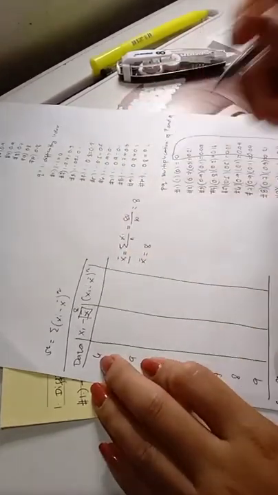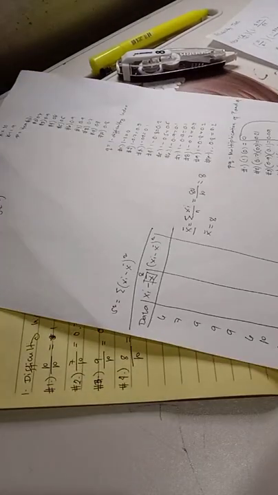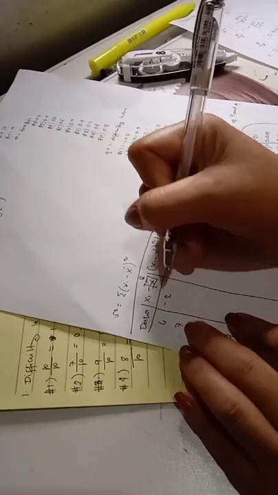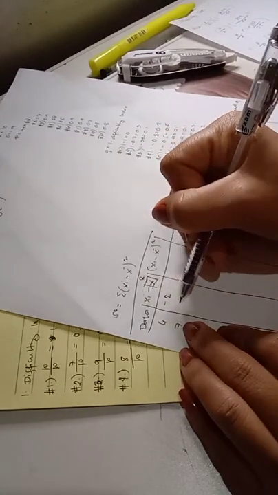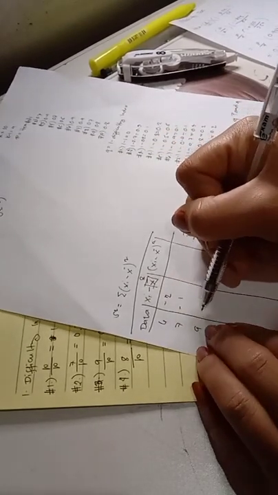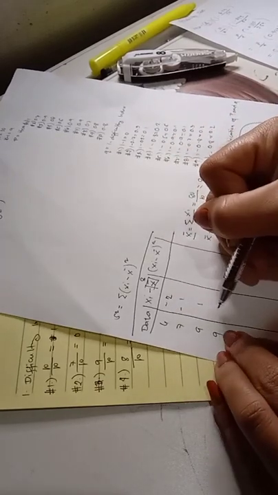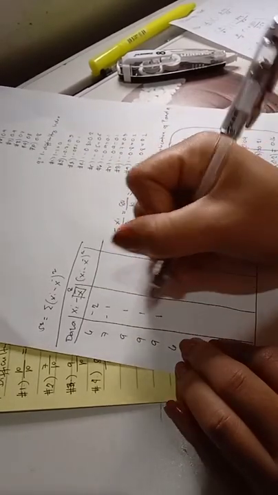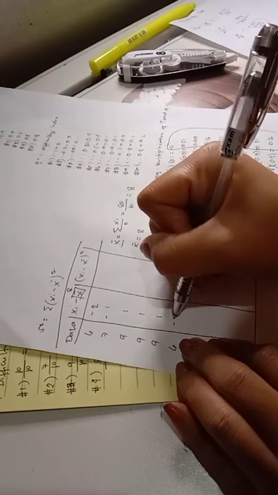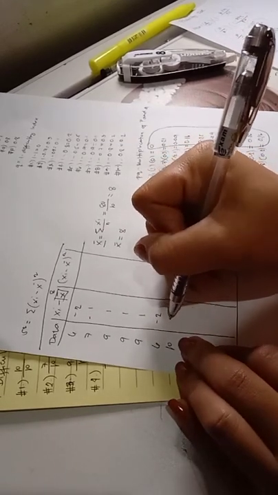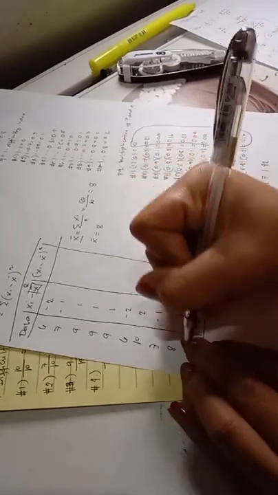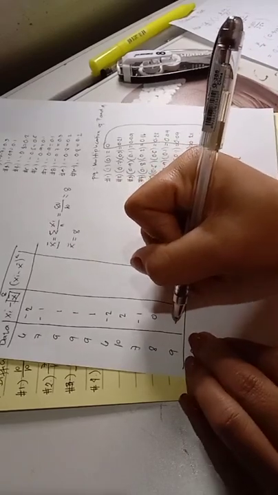Then our data minus the sample mean. So 6 minus 8 is equals to -2. 7 minus 8 is -1. 9 minus 8 is 1. 9 minus 8 is 1. 9 minus 8 is 1. And 6 minus 8 is -2. 10 minus 8 is 2. 7 minus 8 is -1. And 8 minus 8 is 0. And 9 minus 8 is 1.